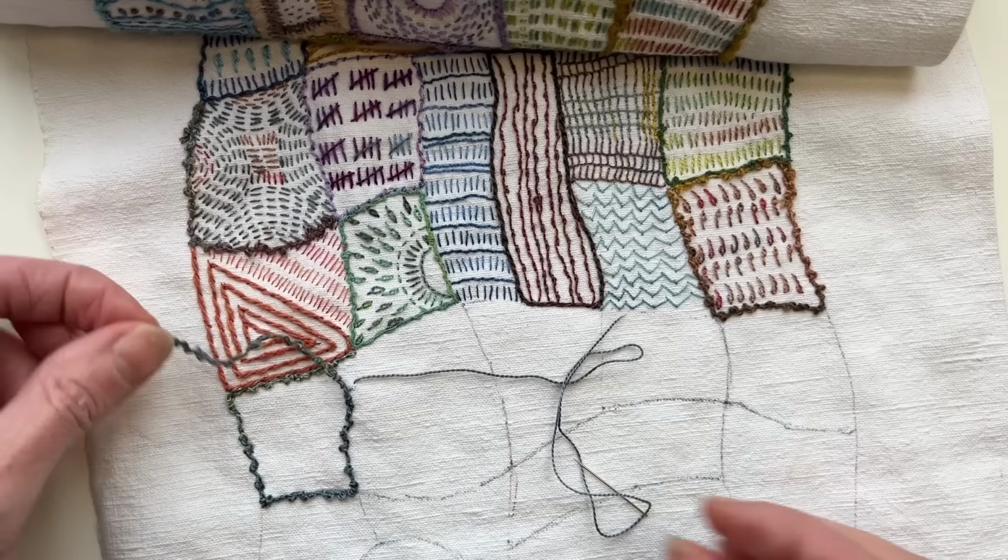And then we can just wrap the thread around the needle to make a little knot and just weave that end in, so we can snip that off there, and that's okay. And then we need to think about how we're going to fill that box.